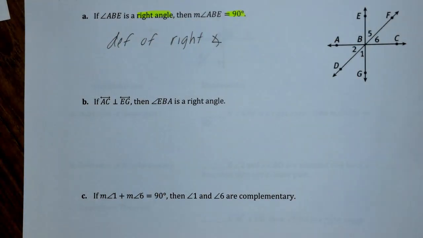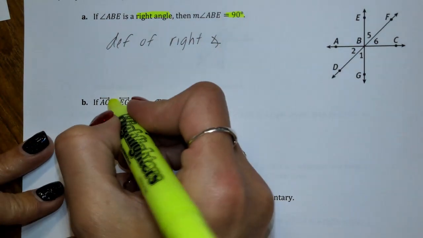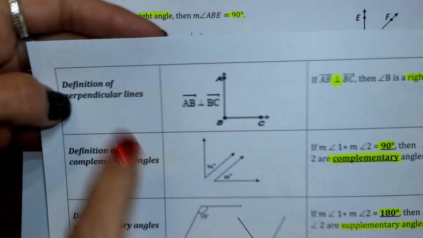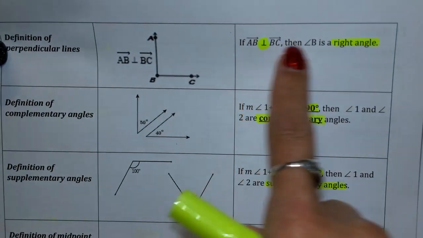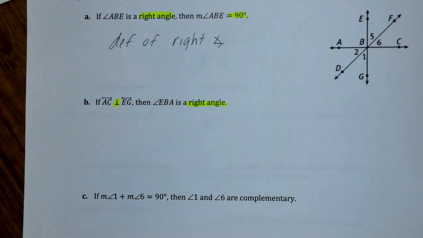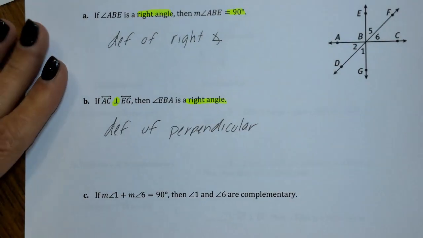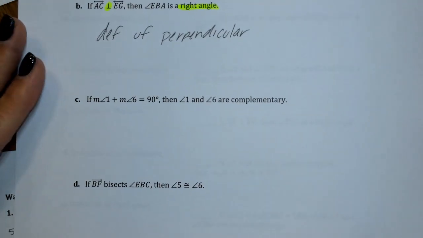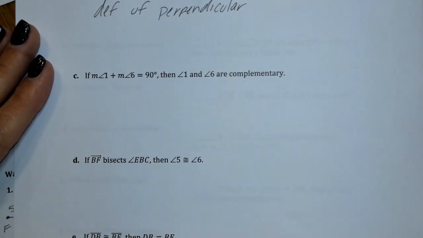Next, I told you guys that this one you really don't need the hypothesis and conclusion with highlighting, but we're going to do it anyway. That little upside down T, we find that on this page. We're going to see that upside down T, right angle, definition of perpendicular lines. And I just wrote perpendicular. Okay, that's perfectly fine with me. Go ahead and pause it and get that written down. And then we'll take a look at the next one.